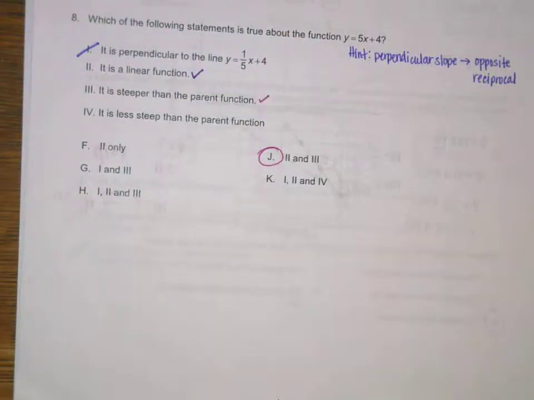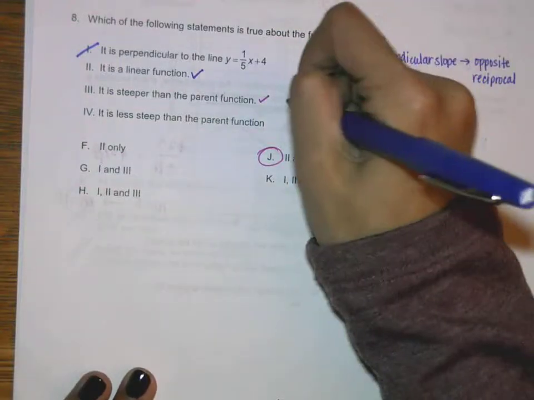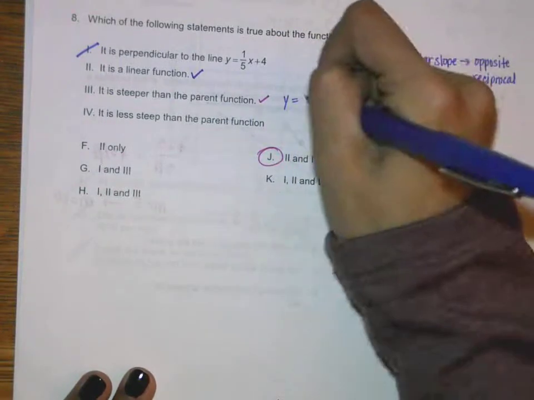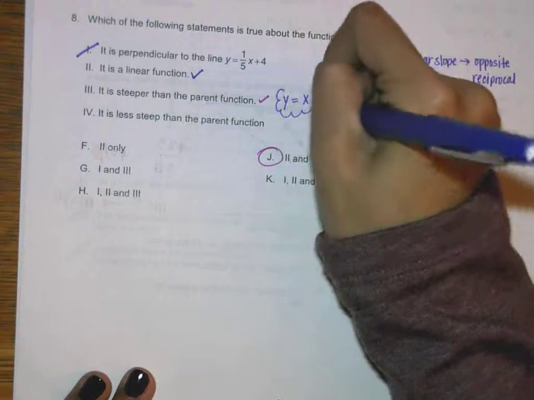This implies that we know what the parent function is, so take a minute, pause the video, and write down what the parent function is. Alright, hopefully you wrote down that the parent function is y equals x. Now, in order to be steeper, does my slope have to be bigger or smaller?